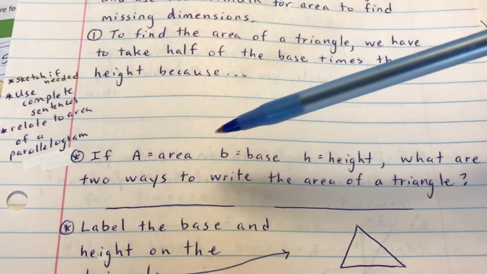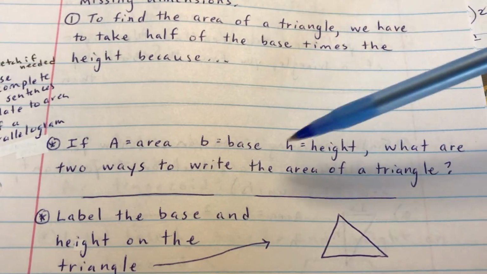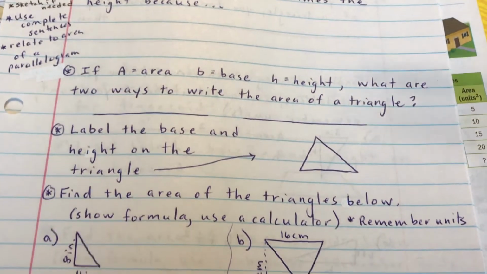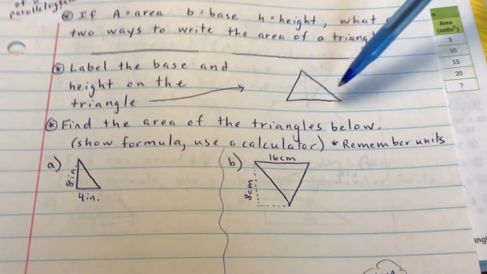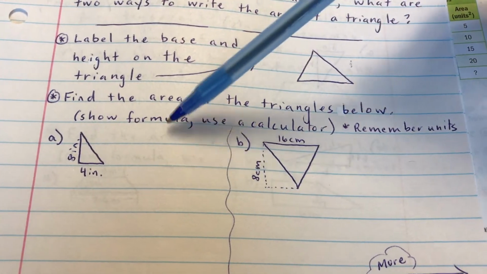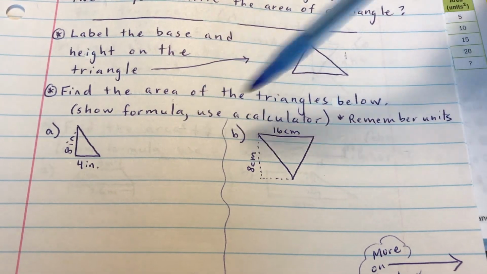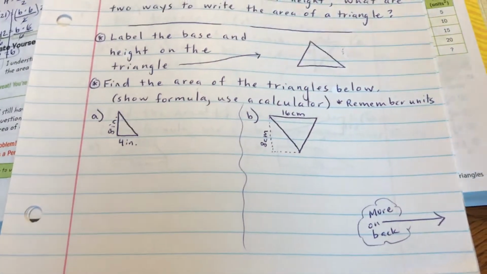Then the formula: if area is A, B is base, H is height, what are 2 ways to write the area of a triangle? So what are the 2 formulas? Label the base and height on this triangle. Find the area of these triangles. And to show your work, you need to show the formula, and you can use a calculator. And don't forget to say what the units are.